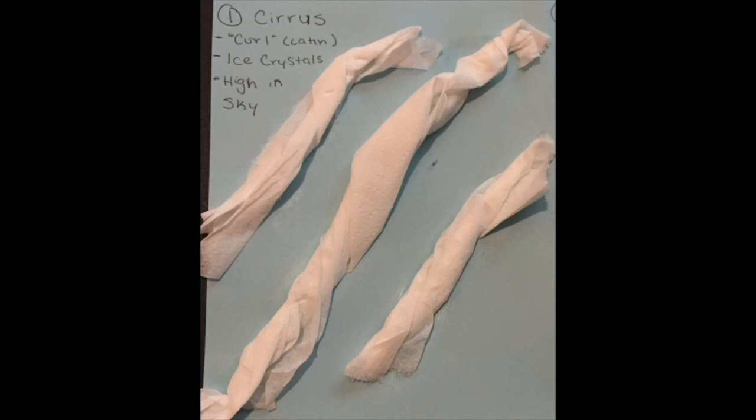They are made of ice crystals, so you can write that down, or that they're super cold because it's super cold way up high where they are, and that they are high in the sky. The other thing I mentioned is they can come before hurricanes. So, not always, but they can be an indicator of that. Okay. Got all that? Pause if you need to.